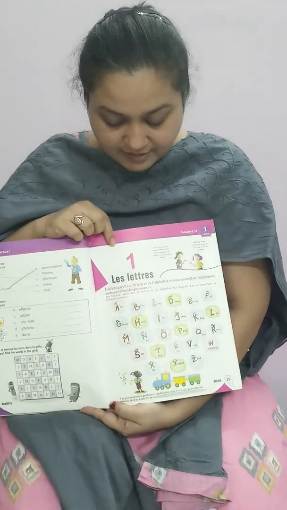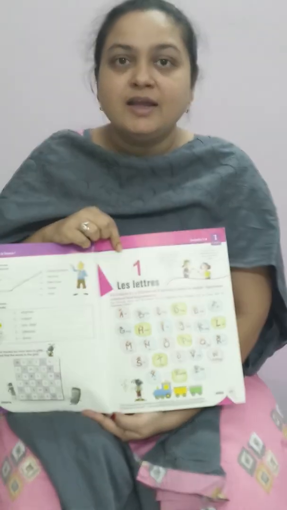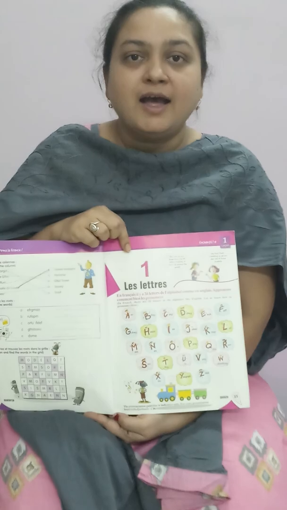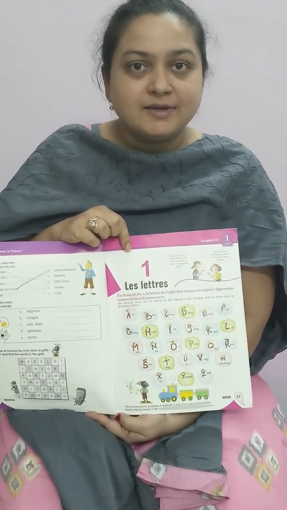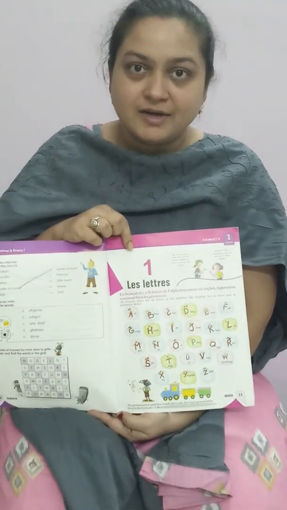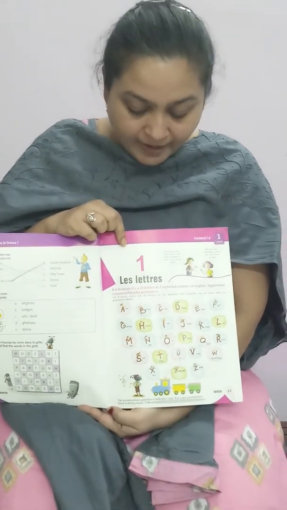Then we had our first chapter, that is les lettres, in which we had alphabets. It is written in English and spoken differently in French.